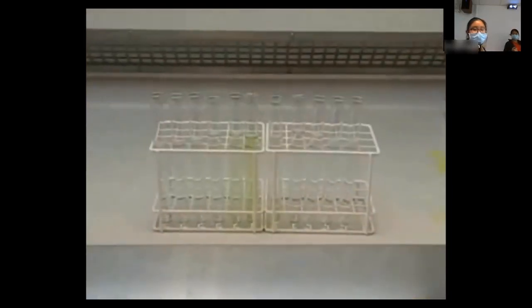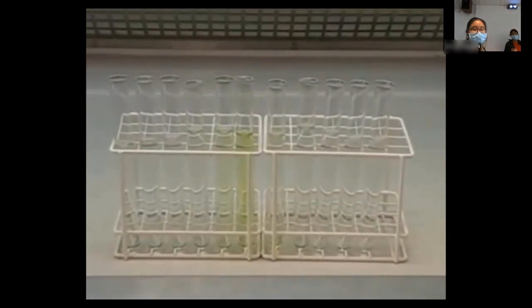And here we have a full set of fractions. We can now collect any compounds that are present by removing solvent, and this would most commonly be done using a rotary evaporator.